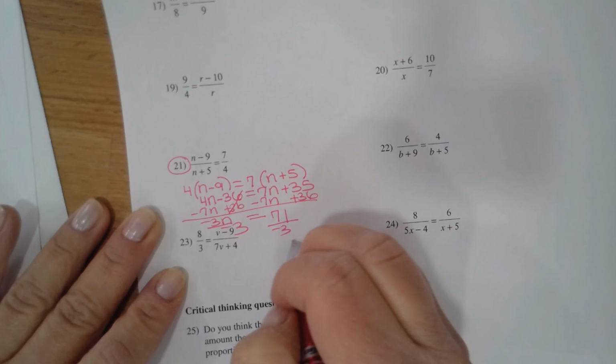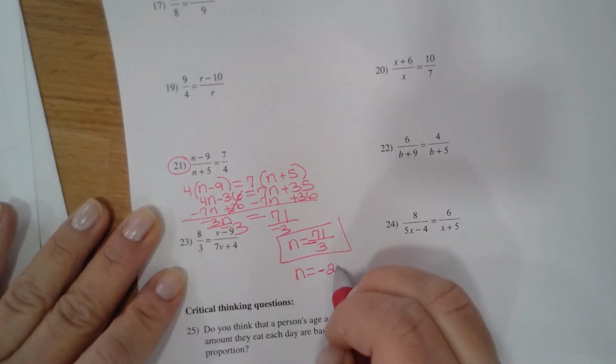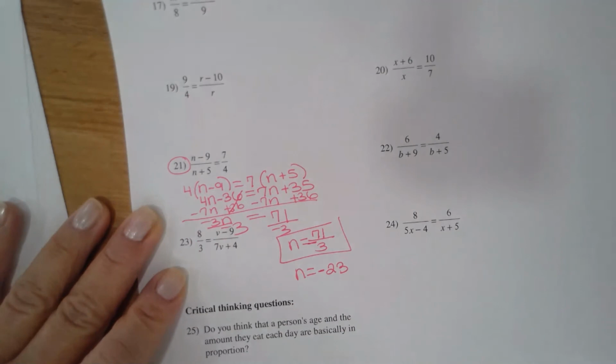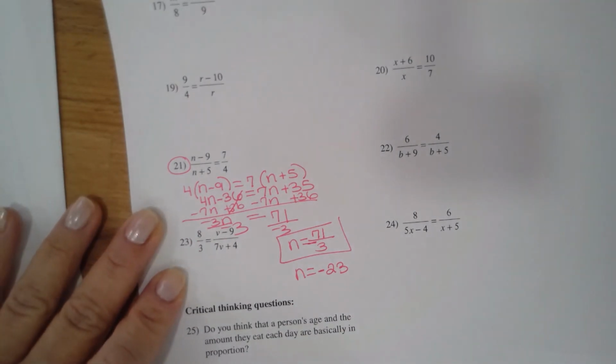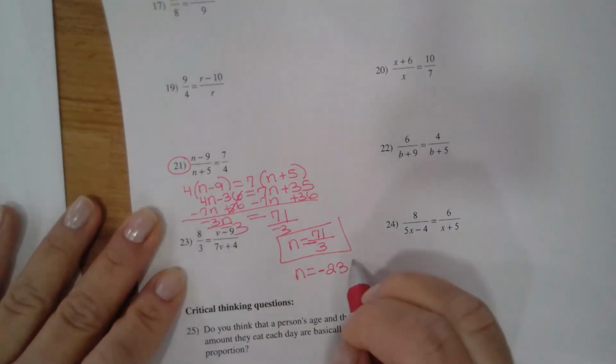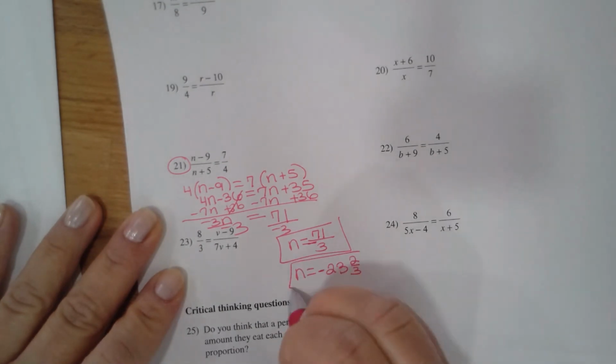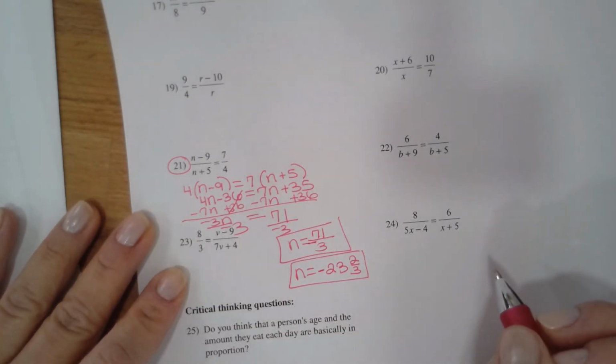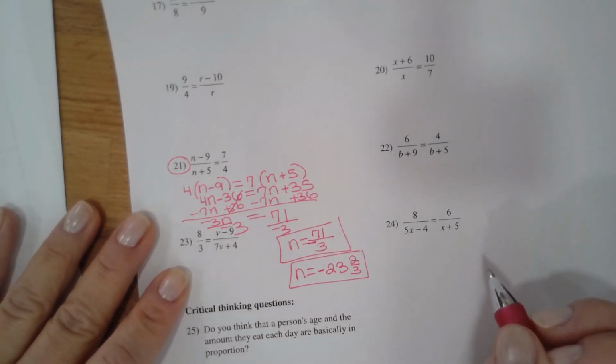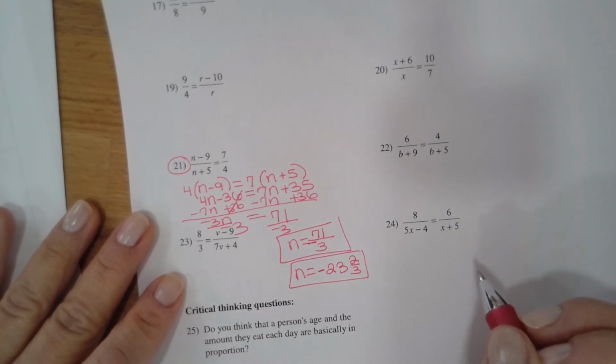You can leave it like that. I believe it's 23 2/3. Yeah, so you could leave it in fraction form, reduced. You could change it to a mixed number or a decimal, but this one repeats.